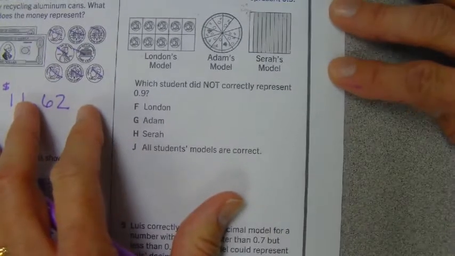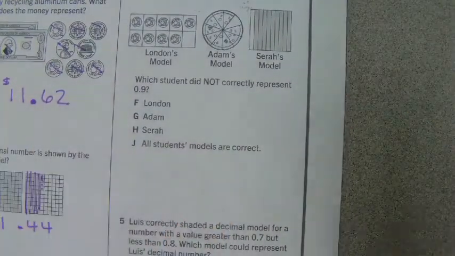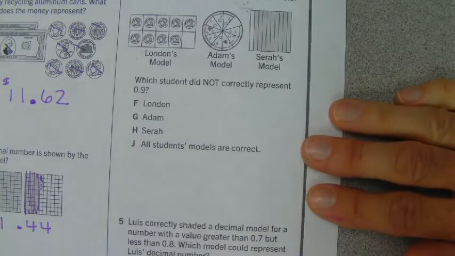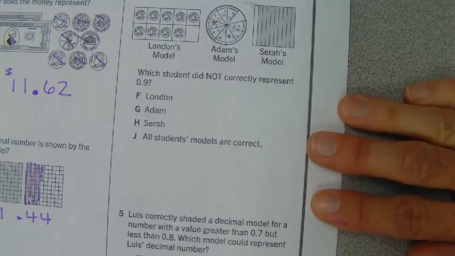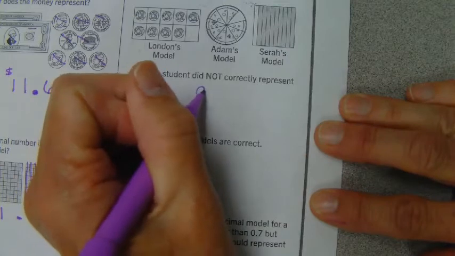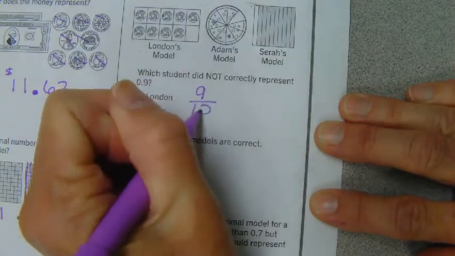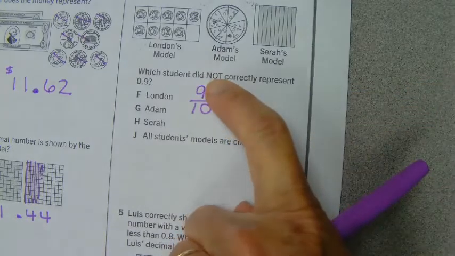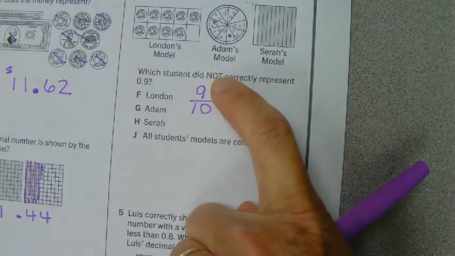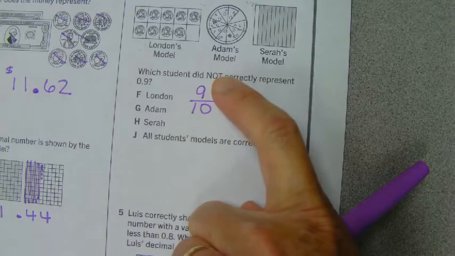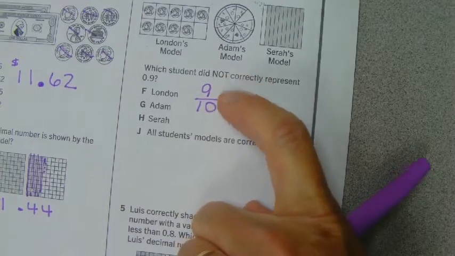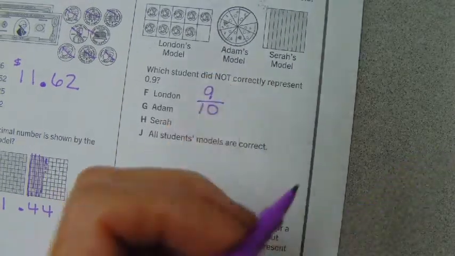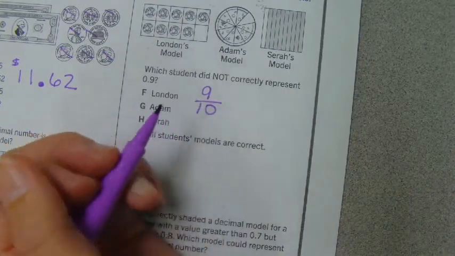Okay, on number 4, the students drew models to represent 9 tenths. Which student did not correctly represent 9 tenths? You can think of 9 tenths as a fraction. If there's a total of 10 parts in all, and 9 of them are being represented by a picture, then you can also think of 9 tenths as a fraction instead of a decimal.